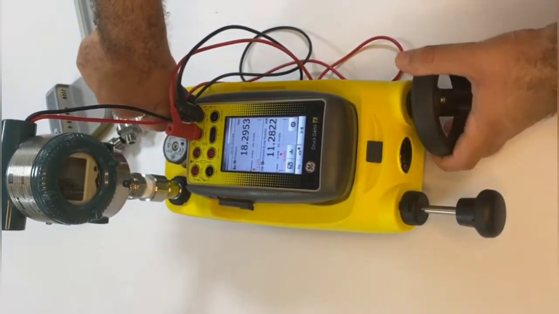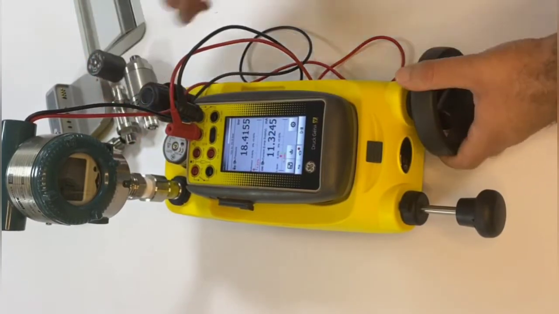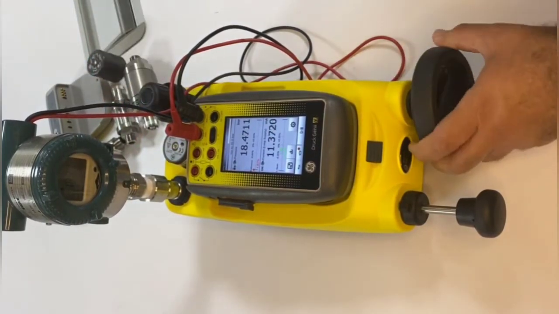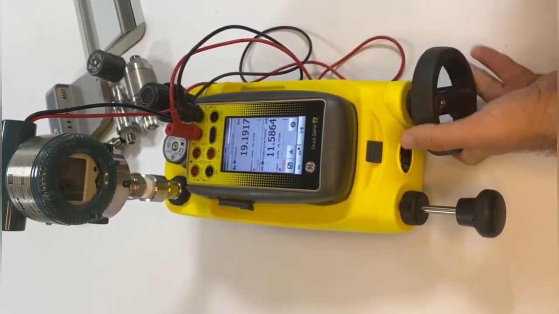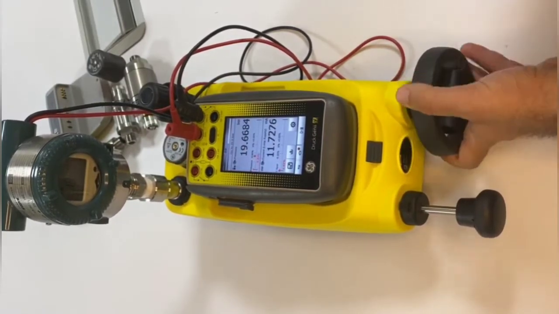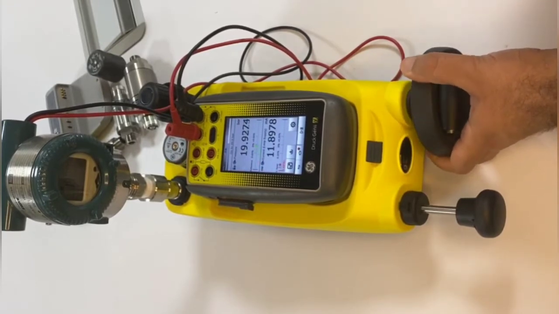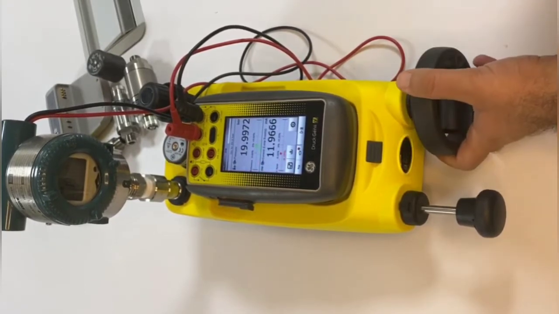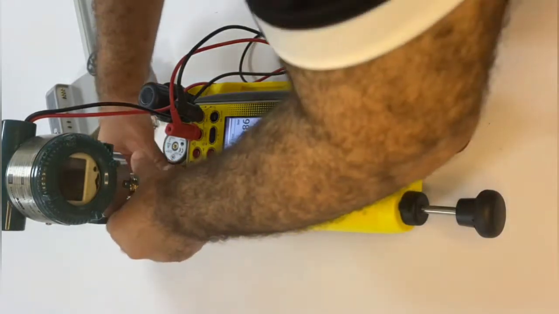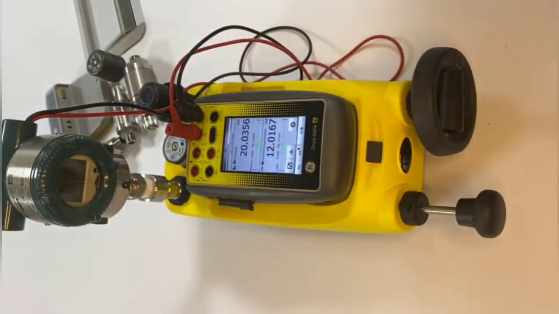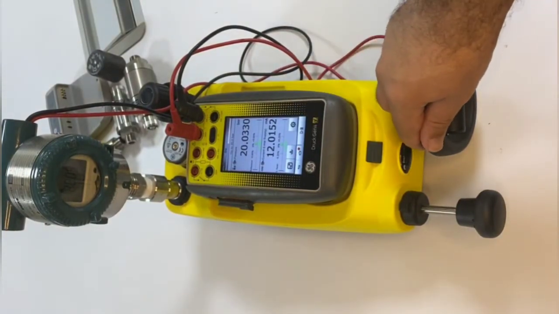So here is our calibration. So we have got a 20 bar, 20.03, it's within the limits.